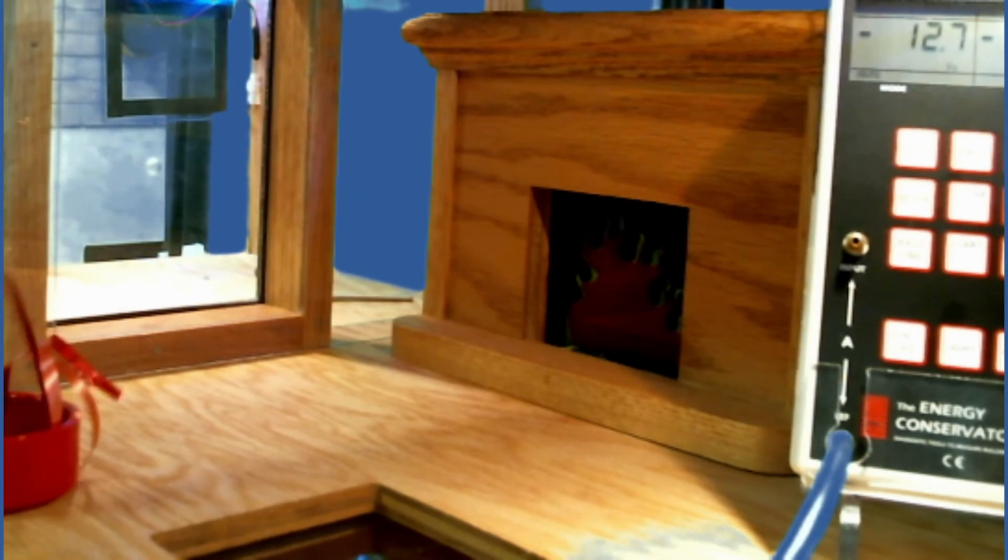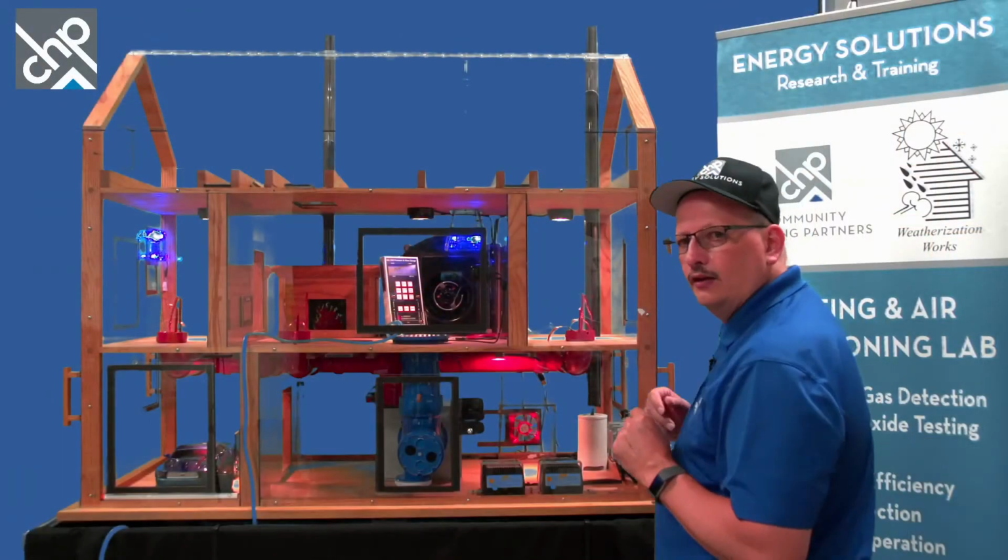Once your air handler is back on, what you want to do is check those closed doors. You close all the bedroom doors, all the rooms, and check each door again, this time with the air handler fan on.